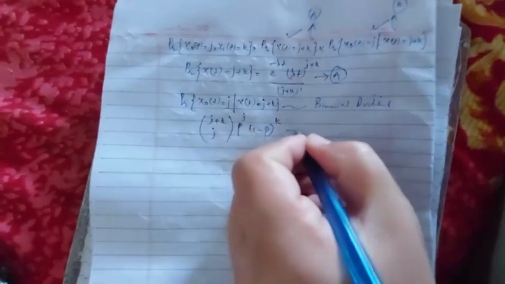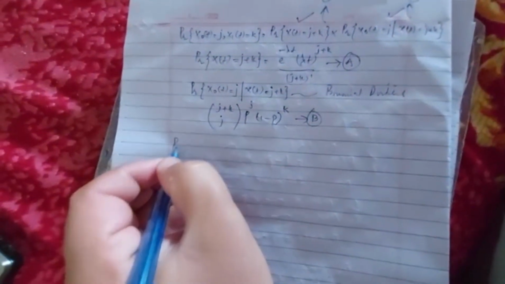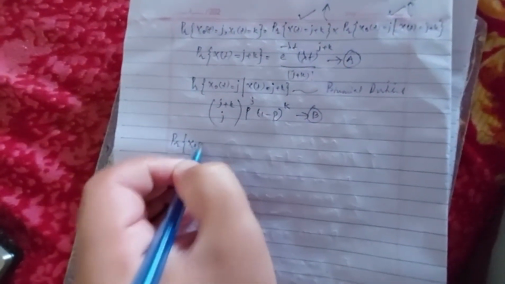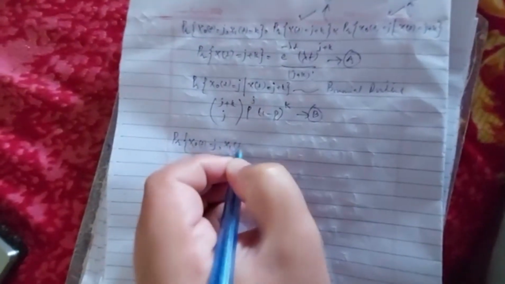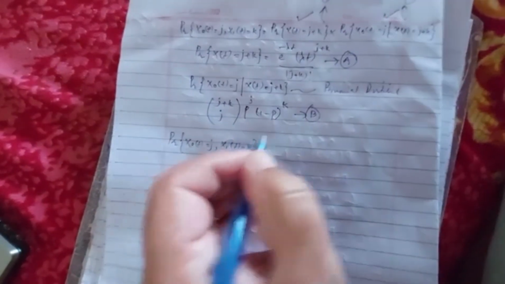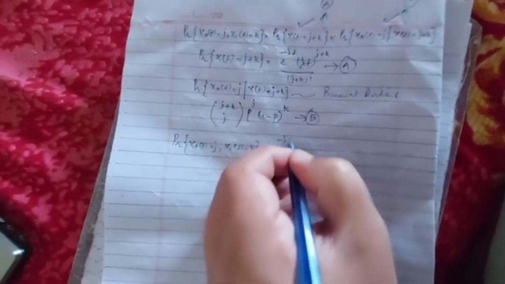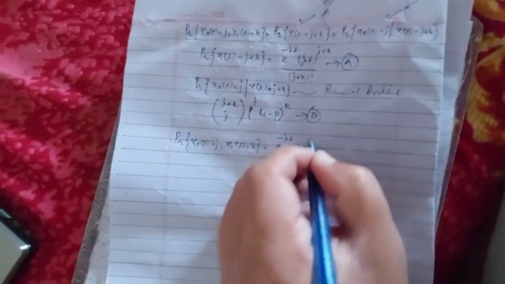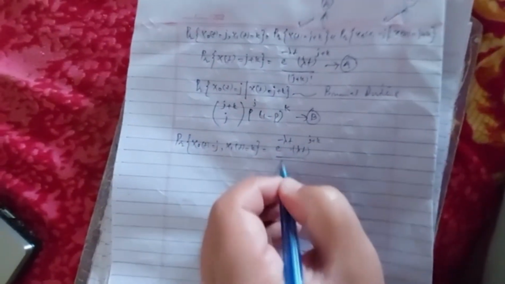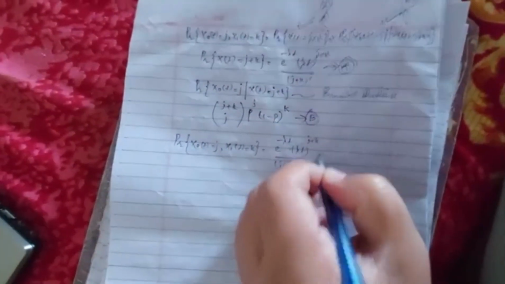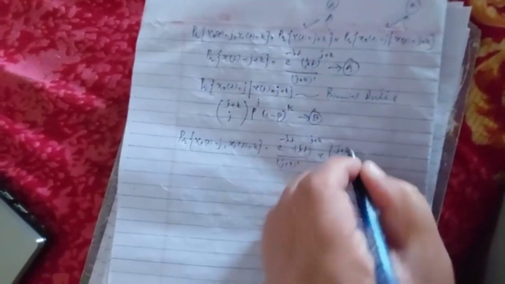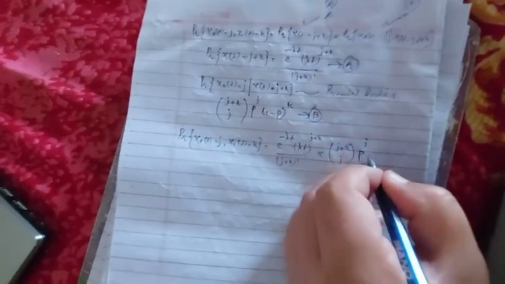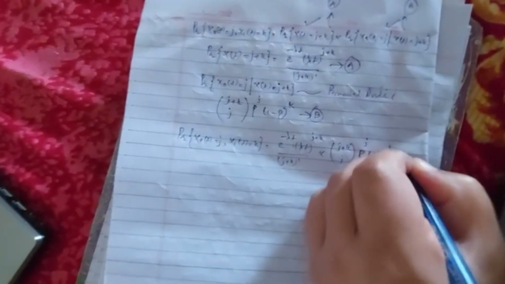So writing this instead of b, we have the probability that mark 0 events is equal to j and mark 1 events is equal to k. It will be equal to e raised to power minus lambda t, lambda t raised to power j plus k divided by j plus k whole factorial, multiplied by j plus k combination j, p raised to power j into 1 minus p raised to power k.